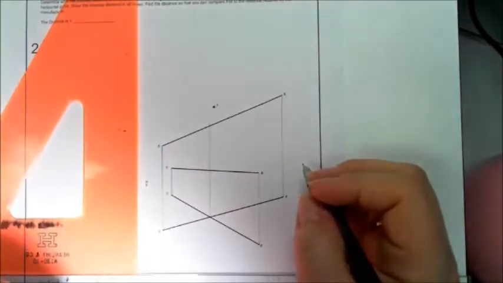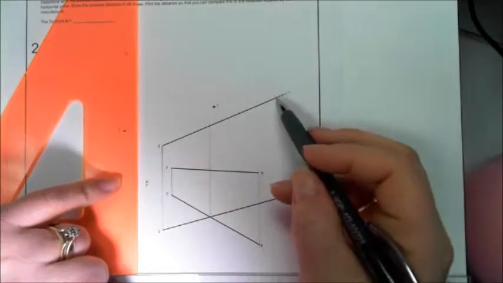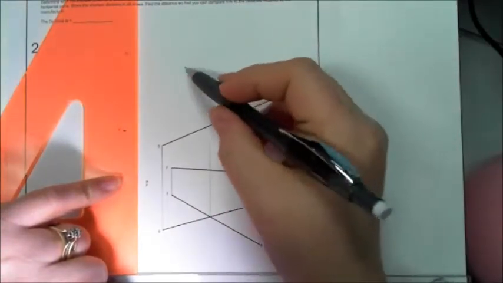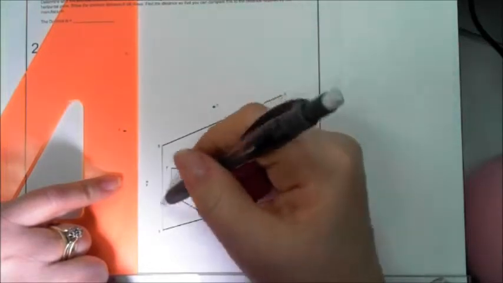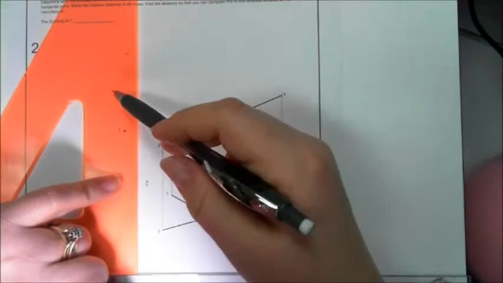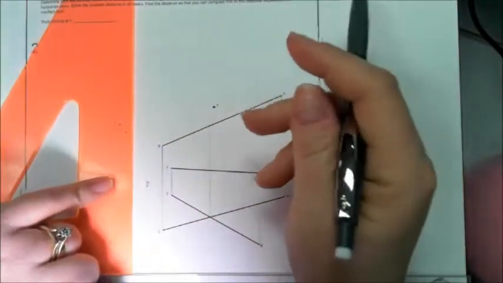So I've drawn everything up to here because this is going to give us the edge view of our line. So what we're going to do now is come over here and find the actual real triangle of this. And then once we find that triangle, we'll be able to bring that over and find the shortest distance.